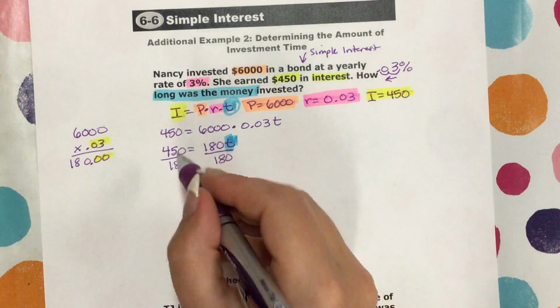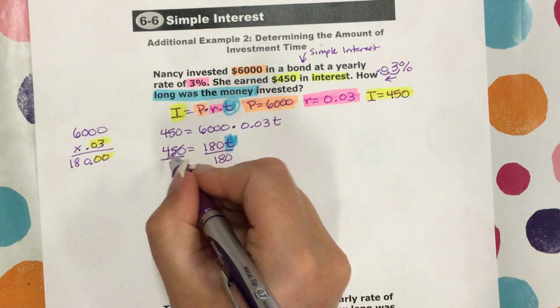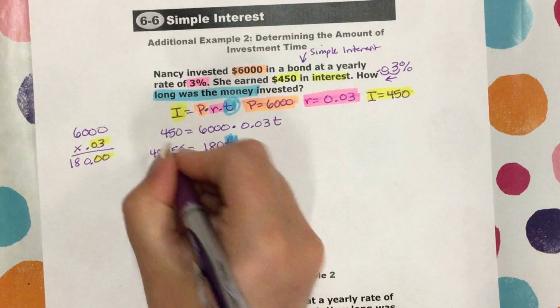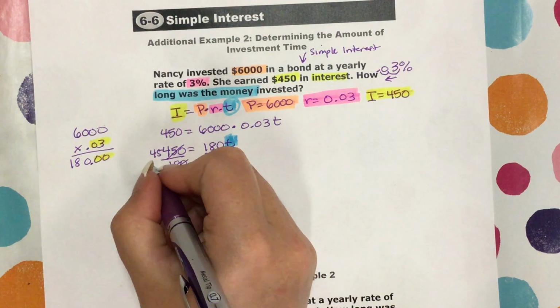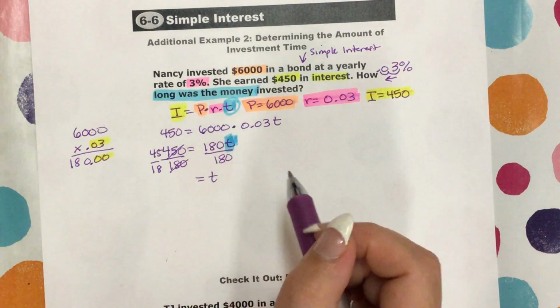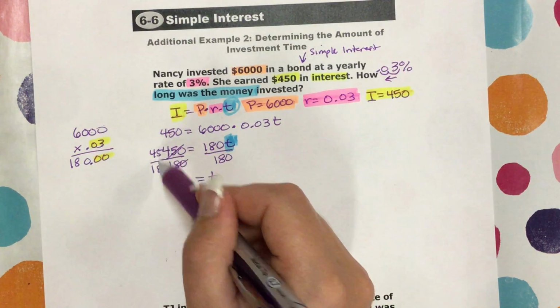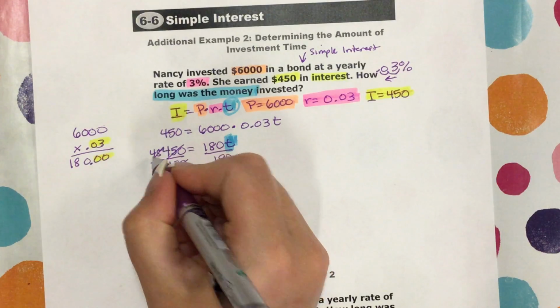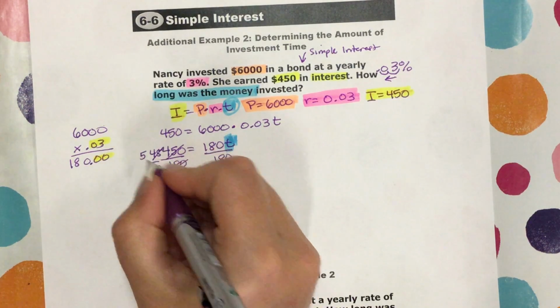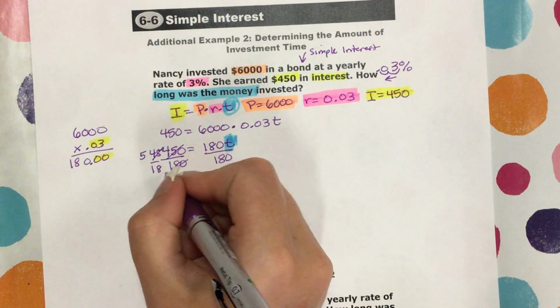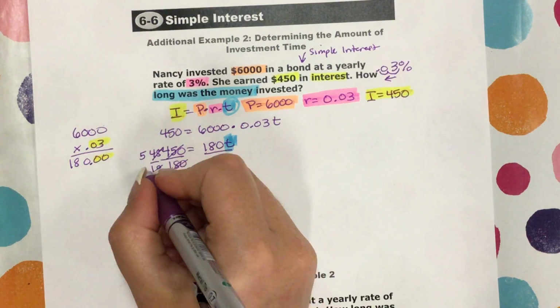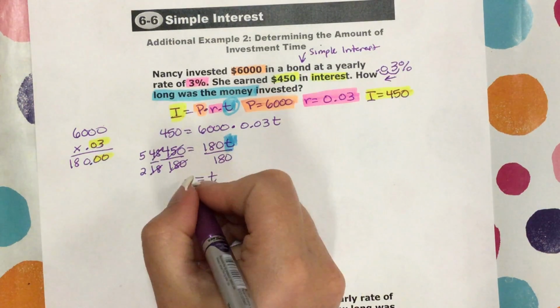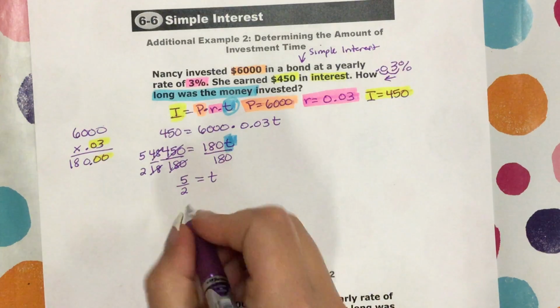Looking at these two, I know that 10 goes into both of these. 10 goes into 450 45 times. 10 goes into 180 18 times. I'm going to simplify them further. I also know that 9 goes into both of these. 9 goes into 45 5 times, and 9 goes into 18 2 times. So I end up with 5 over 2.